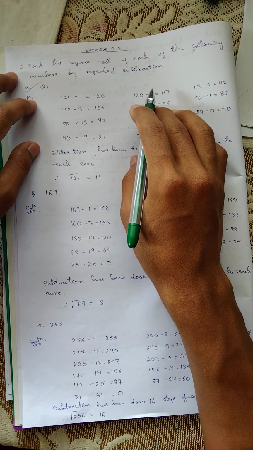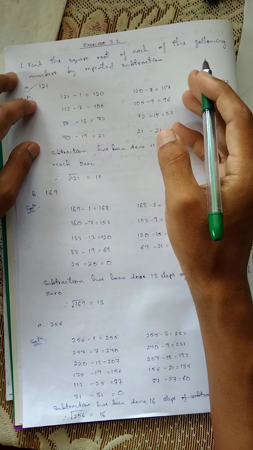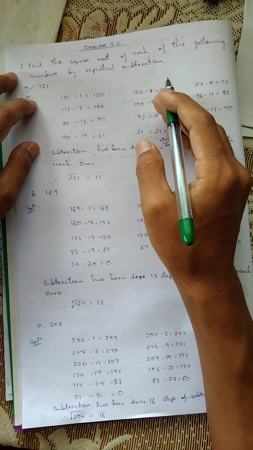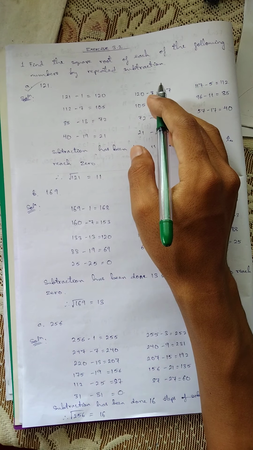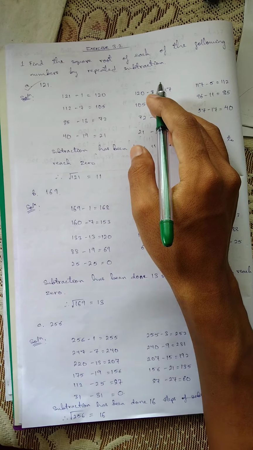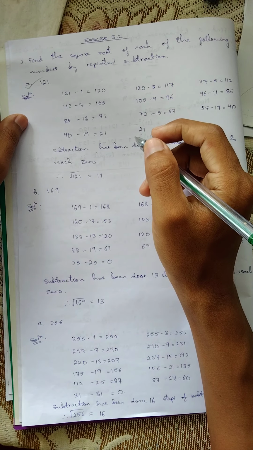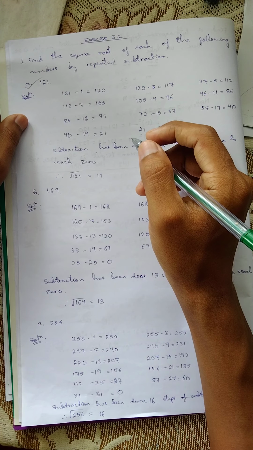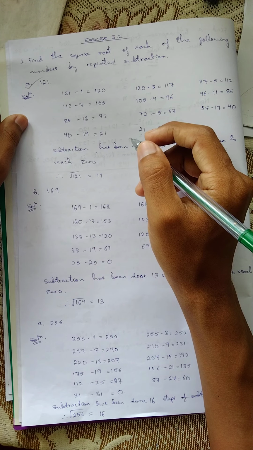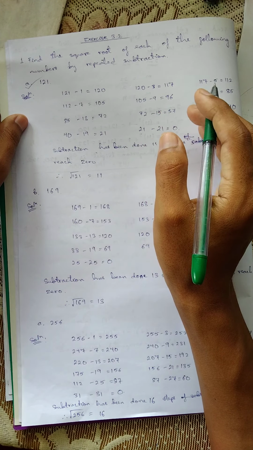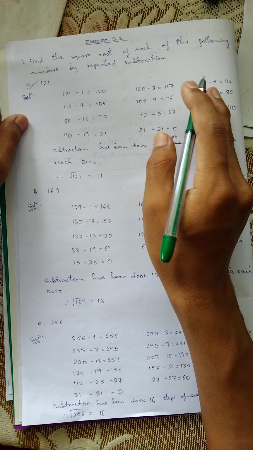Now in this case, how do we subtract? By what number? For that, you have to know by what number we have to subtract in order to get the square root of any number.